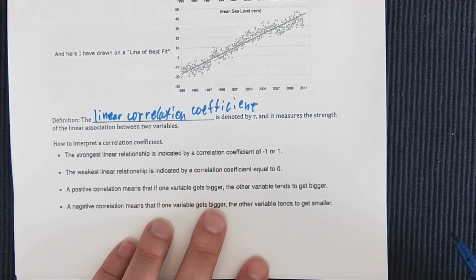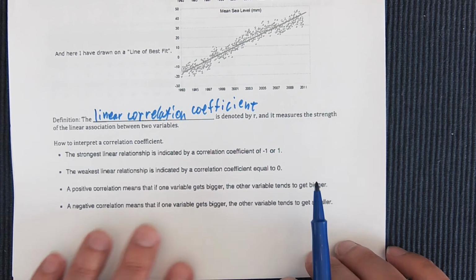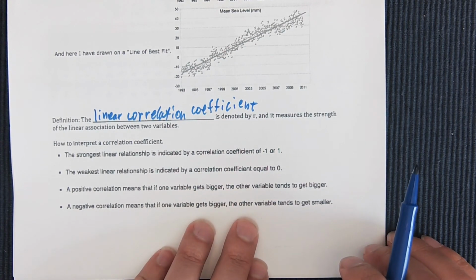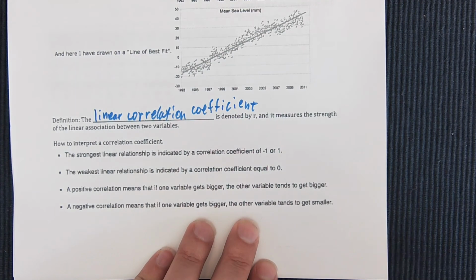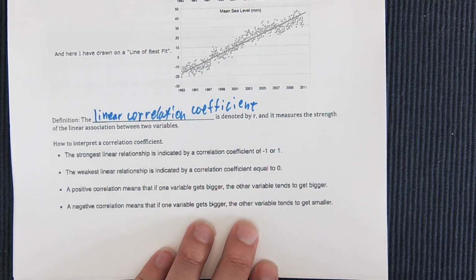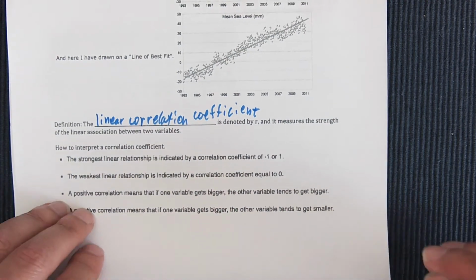A positive correlation means that as one variable gets bigger, the other also gets bigger. So for example, with the gas analogy, the more gallons of gas I buy, the more expensive it's going to be. So as one goes up, the other goes up. Now a negative correlation means that if one gets bigger, the other gets smaller. For example, the more miles that I drive, the less gasoline that I have in my car. So as one gets bigger, the other one gets smaller. That's called a negative correlation.